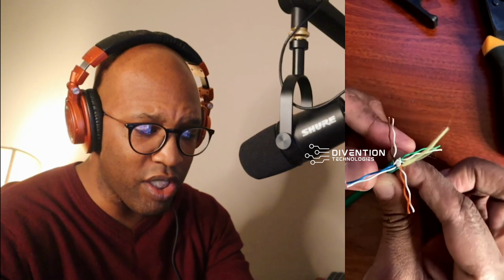Now, one other thing that you can do is you can actually cut the little sheathing off that's there, and you can do that just by using your wire cutters if you want as well. It's totally up to you which way that you want to do that. And for the most part, people, you can start to pull up your pairs.